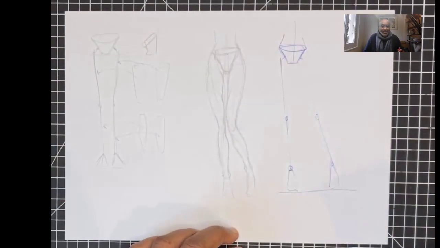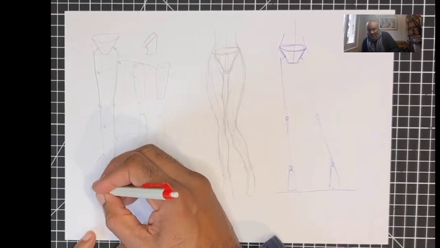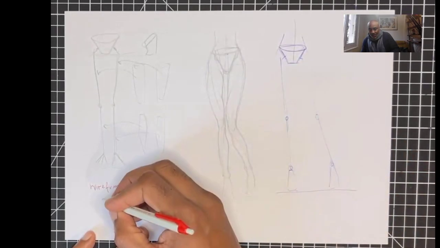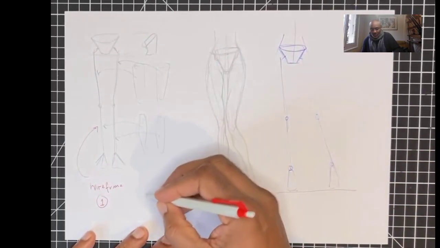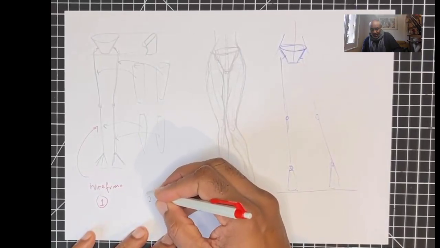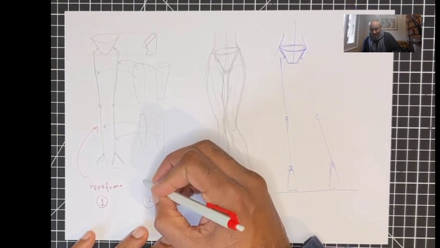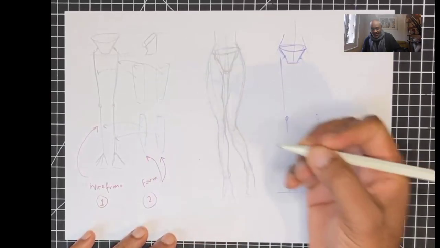So now I am going to ask if you guys have any questions about that. Because now we've gone from wireframe. So if I write wireframe, this gives you the step 1, right? So step 1 is very important, which is this. Step 2 is the cylinders, right? The forms that we're going to add to it. So these are our forms. Let's just go form. And they will be our cylinder forms.